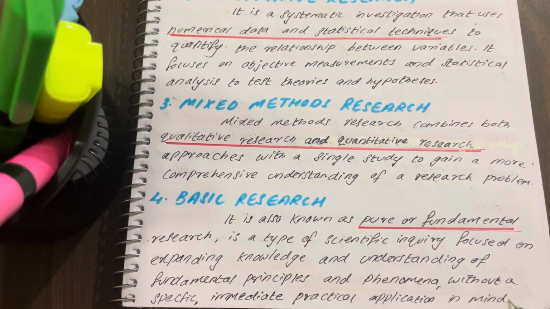In pure research, it is a scientific inquiry that focuses on expanding knowledge. We use this study to expand our knowledge and understanding of fundamental phenomena and fundamental principles without a specific or immediate practical application. It is expanding knowledge through understanding. That was basic research.